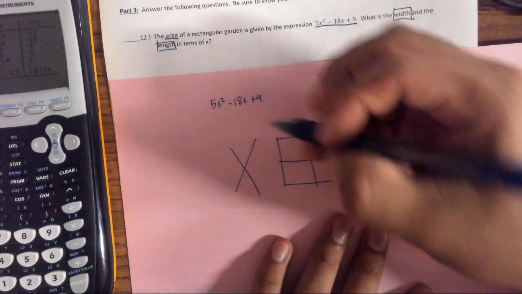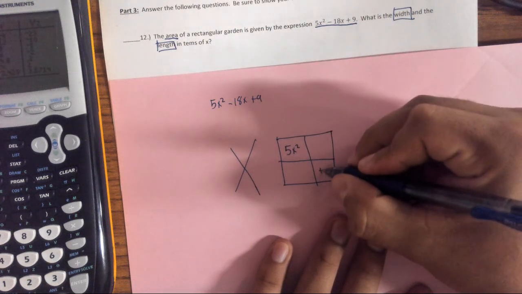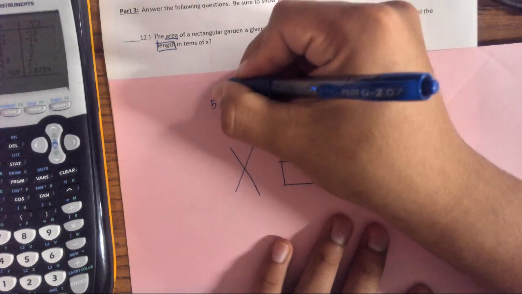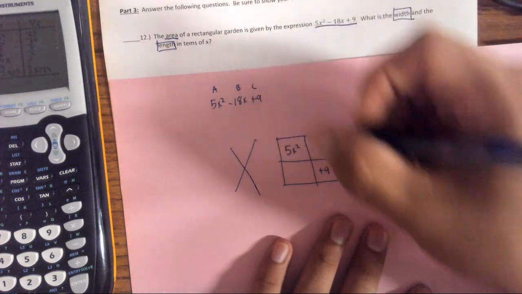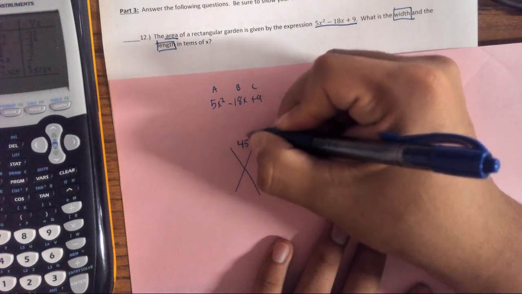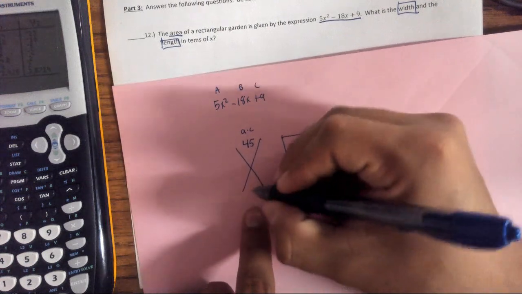We are going to take our first term, put it in the first box. Last term, put it in the last box. We do A times C. So again, I can label these A, B, C. A times C, which is 5 times 9, which is going to give me 45. That's A times C. My B term is negative 18.